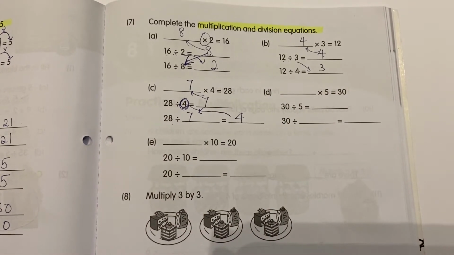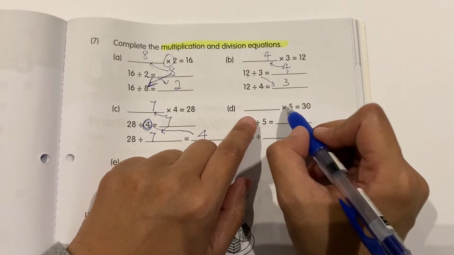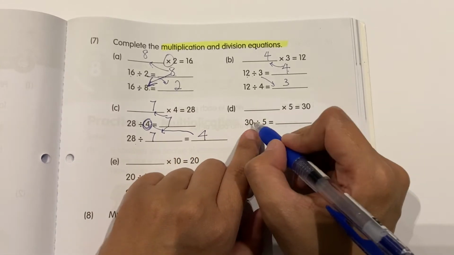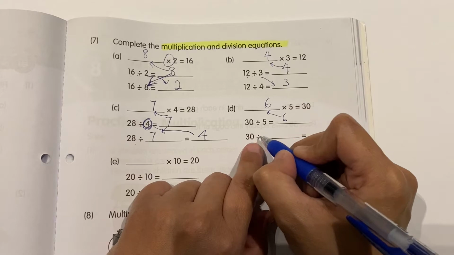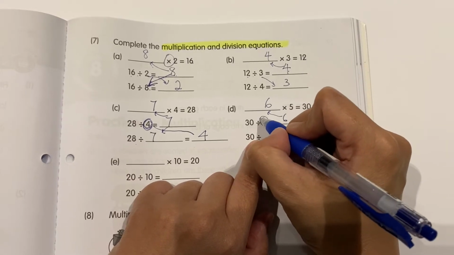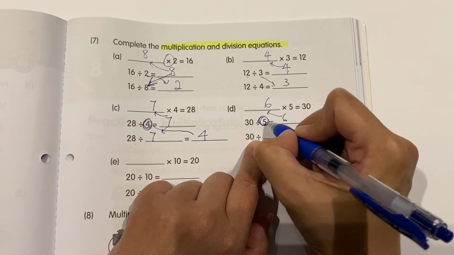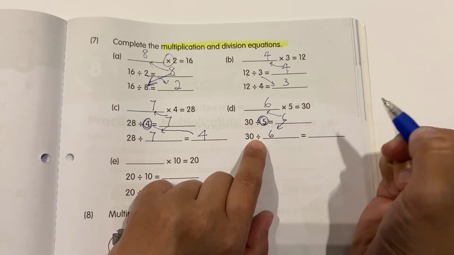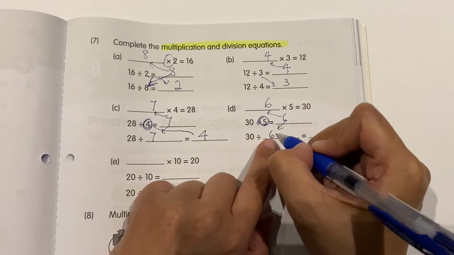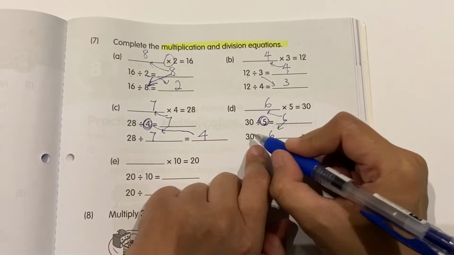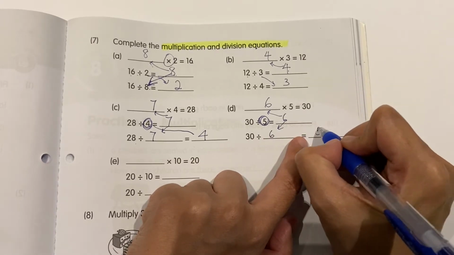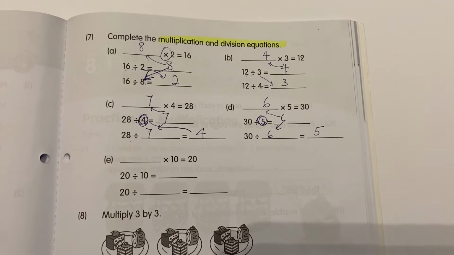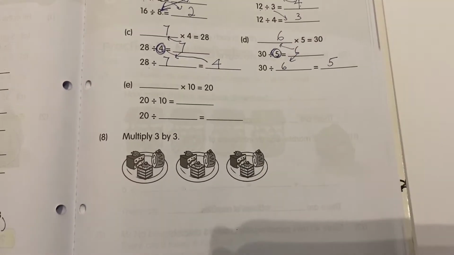Okay? Alright, next. What times 5 is 30? So 30 divided by 5 is 6. So this is 6. If this is a 5, you can't take the 5, you have to do 6. So 30 divided by 6 will give you the answer 5. Okay, alright, next.